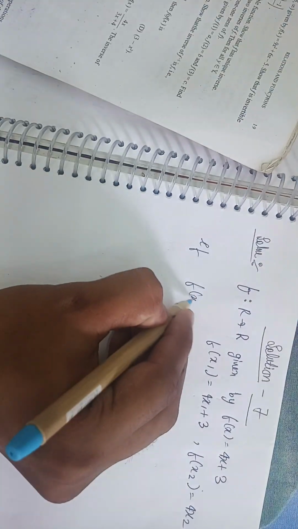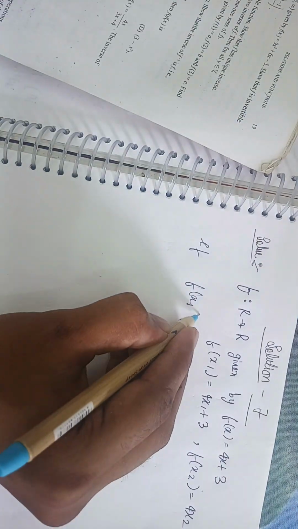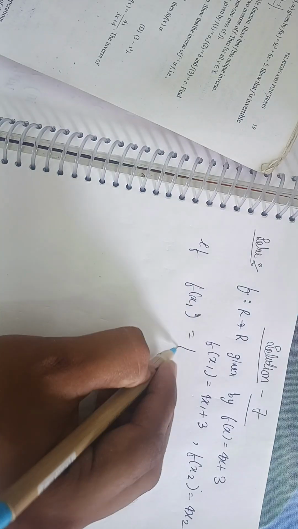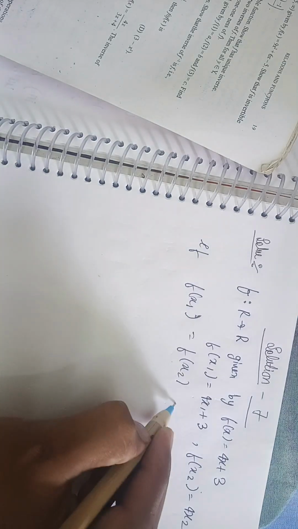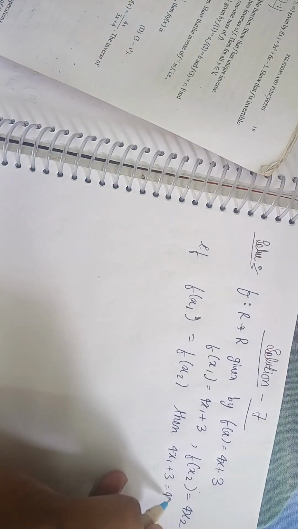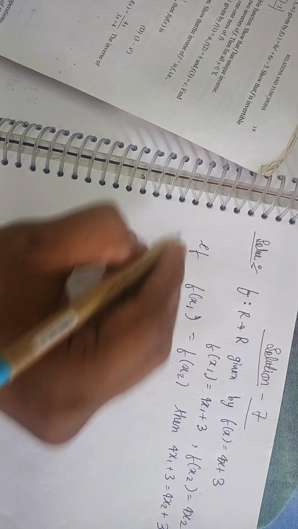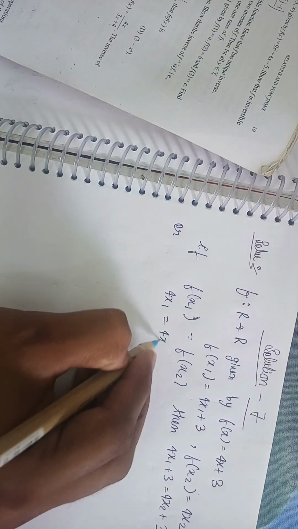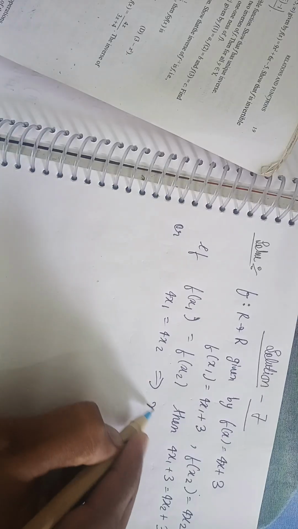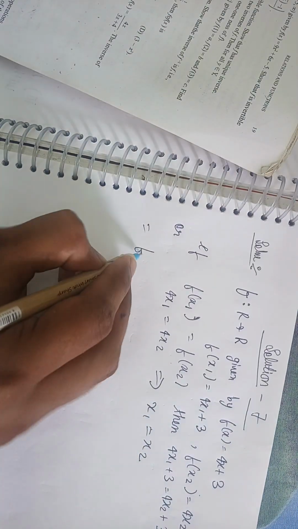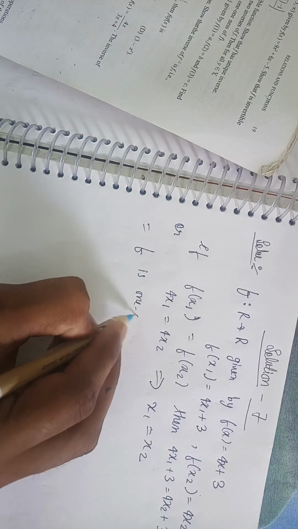If f(x1) = f(x2), then 4x1 + 3 = 4x2 + 3, or 4x1 = 4x2. Therefore x1 = x2. Therefore f is one-one.